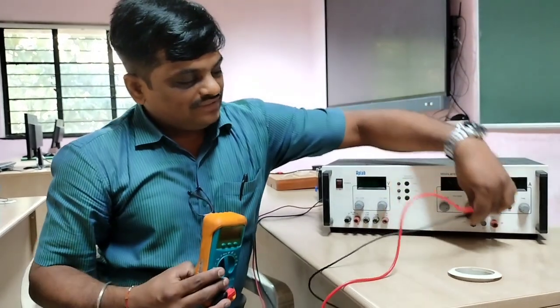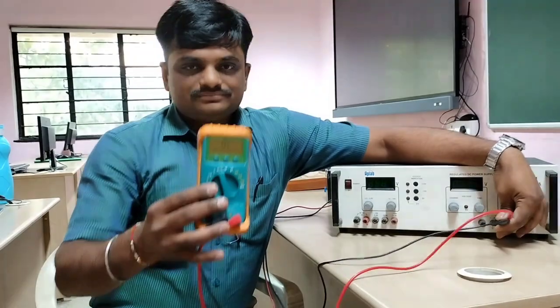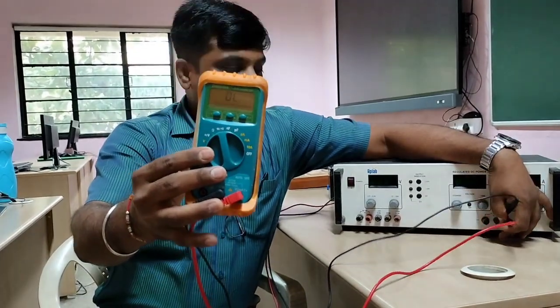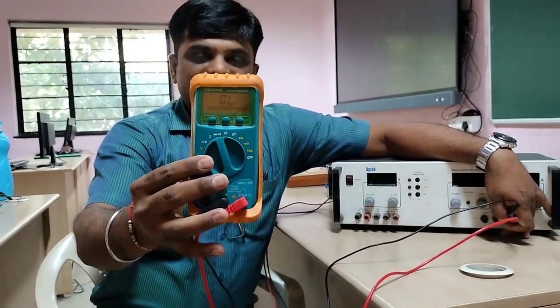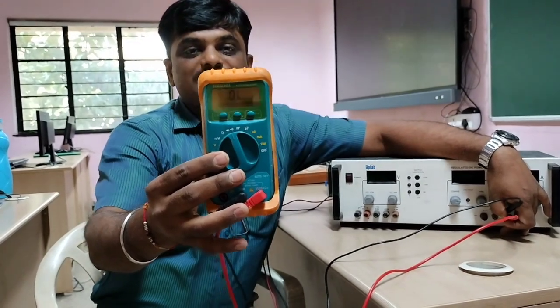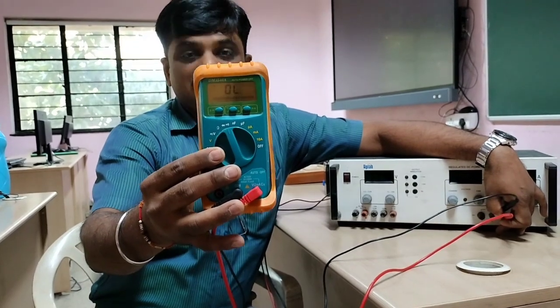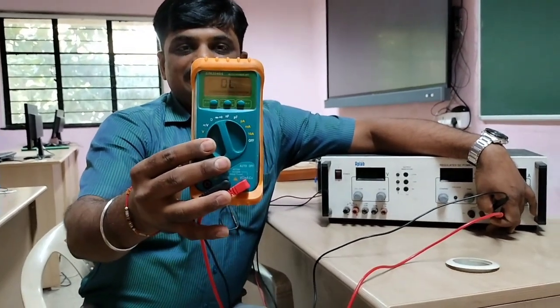Let us verify whether the positive terminal is connected to ground, that is earthing, or not. Again we can see that there is no connection between this positive terminal and the earthing terminal. It indicates that none of these two terminals of the DC power supply are connected to earthing or ground. They are floating in the air, right?